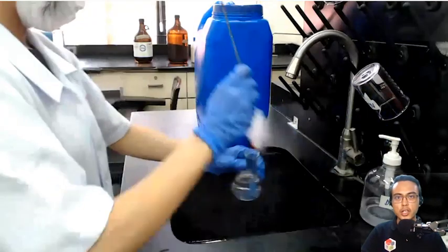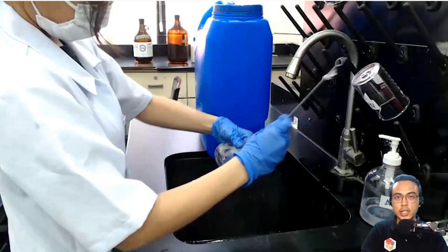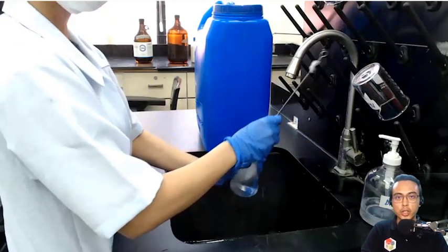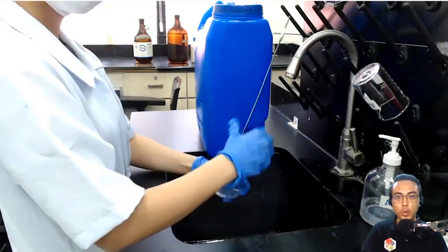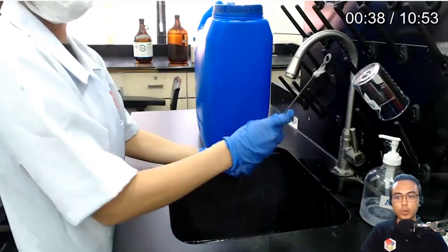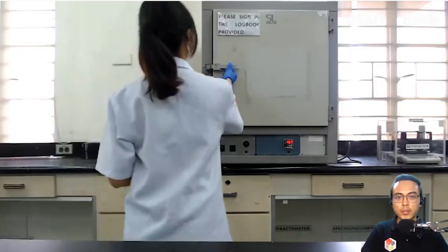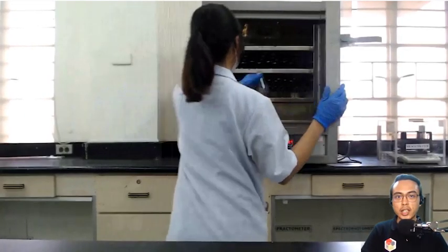We start the experiment by cleaning the flask. Now, we want to start with a very clean and dry flask because impurities inside the flask would affect our data. After thoroughly cleaning the flask with soap and water, we then rinse the flask and then dry the flask in an oven.